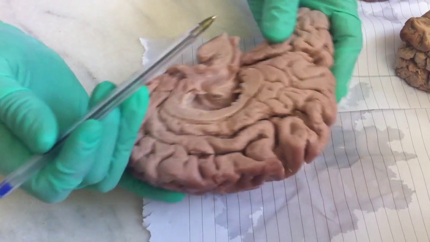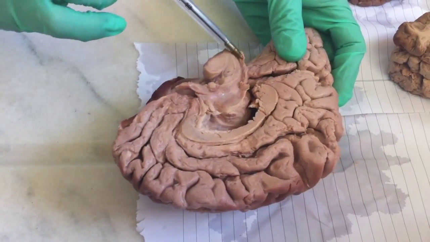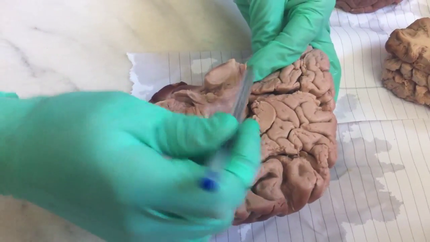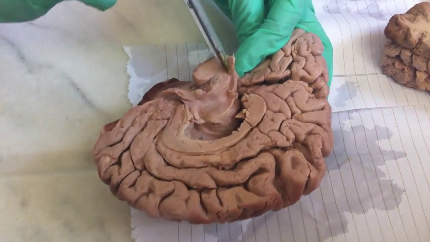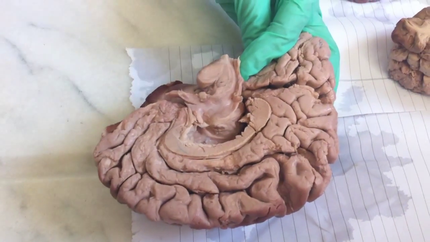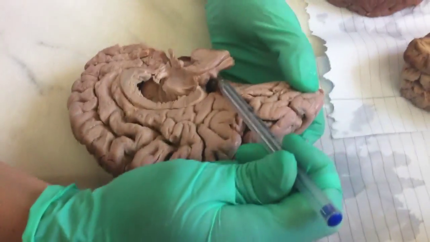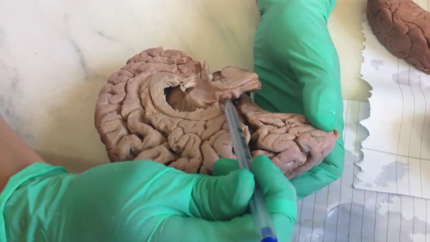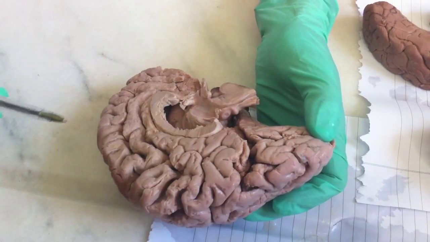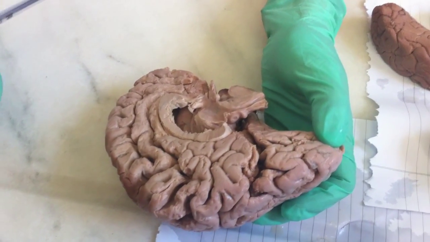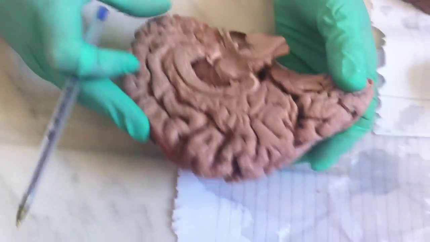Now, also because we're over here, this is pons, this is midbrain. This is part of the fourth ventricle, and this is the aqueduct. Fourth ventricle communicating with the third. Because you can see over here you have one colliculus, the other colliculus. This is inferior colliculus, superior colliculus. You're supposed to have four of them, meaning two on the opposite hemisphere. Good.